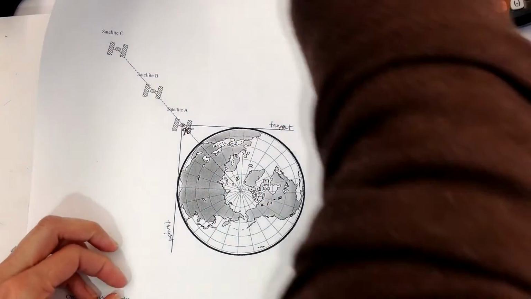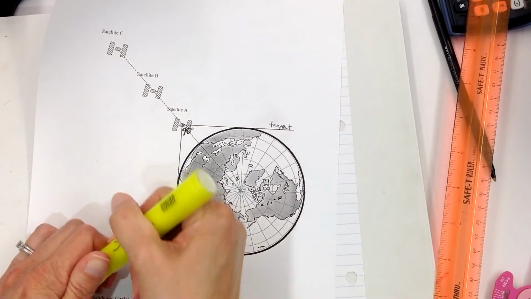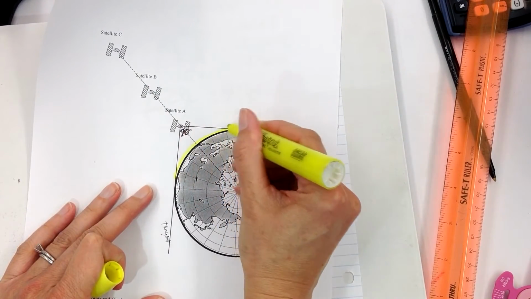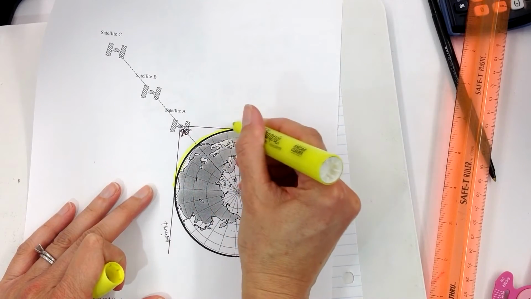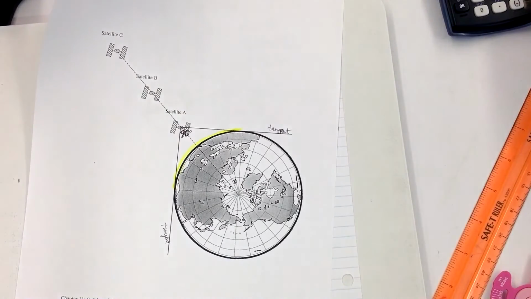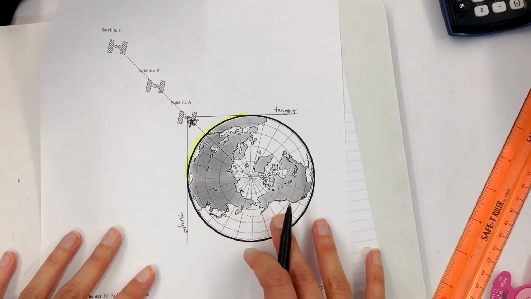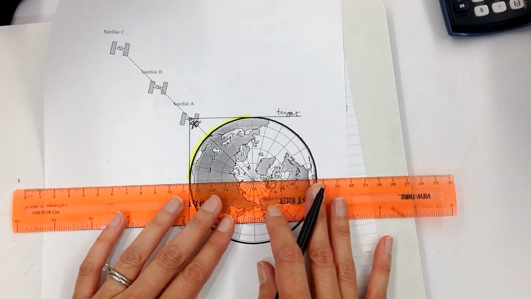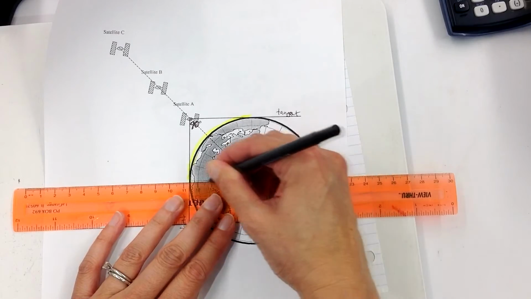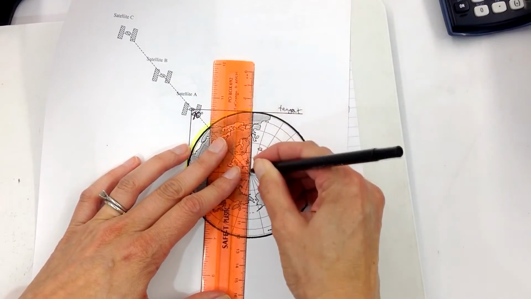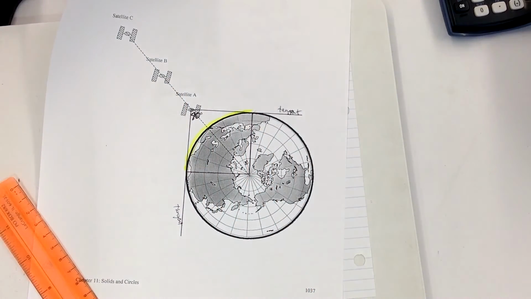Okay, and I'm going to highlight it yellow. And they said to make a quadrilateral. Okay, so I want to find that arc there. It actually goes to there. Okay, so I want to make a quadrilateral, and it's with the center of the Earth. So let's draw from the point of tangent to the center of Earth, or the top of the Earth, I should say. Like that. Okay, that's 90.